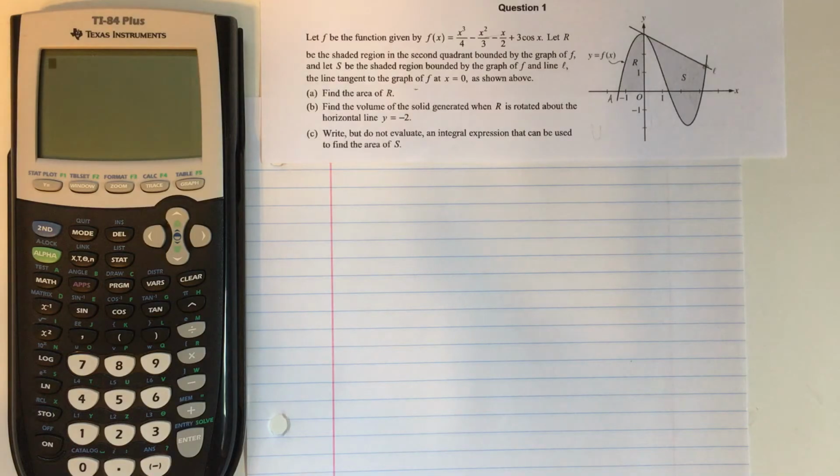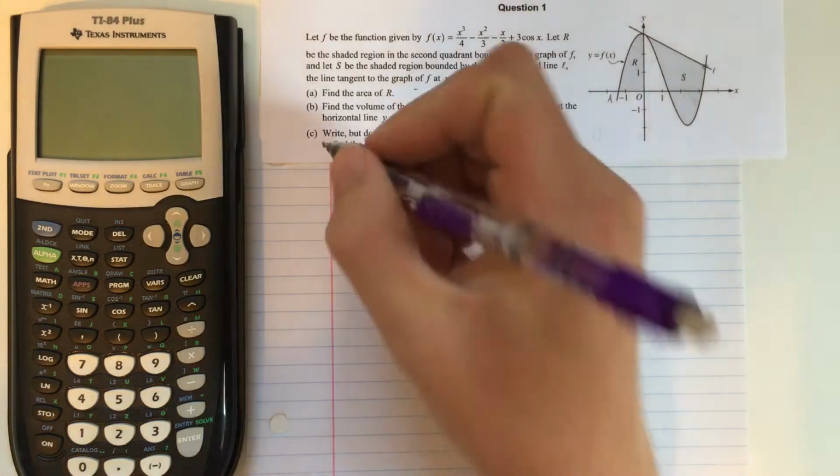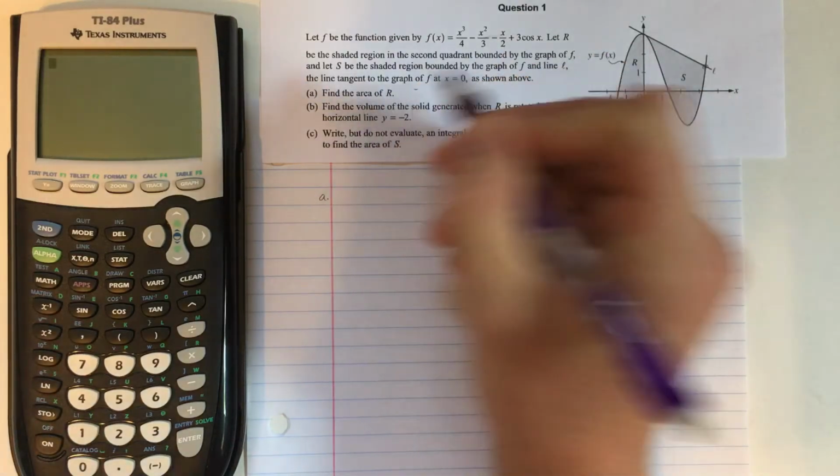Let f be the function given by f of x equals x to the third over 4 minus x squared over 3 minus x over 2 plus 3 cosine of x. Let R be the shaded region in the second quadrant bounded by the graph of f. And let S be the shaded region bounded by the graph of f and line L, the line tangent to the graph of f at x equals 0 as shown above. So part A. Find the area of R.